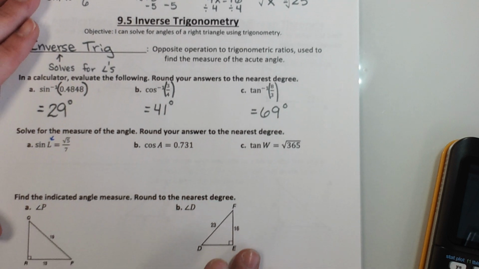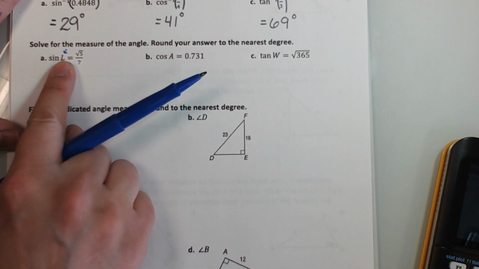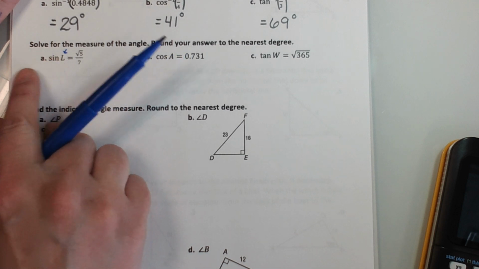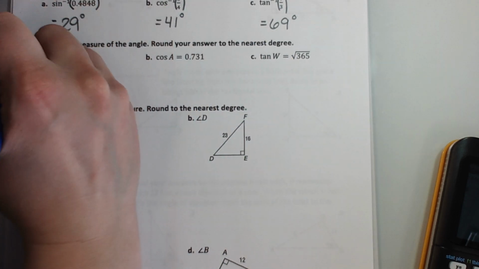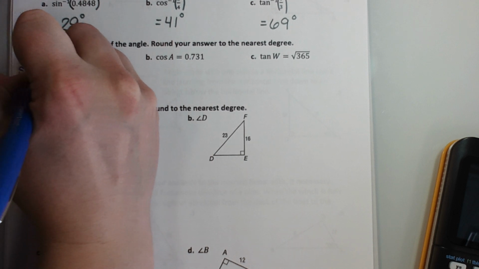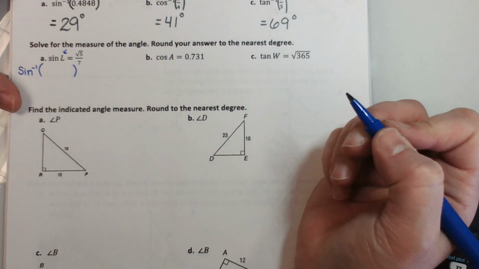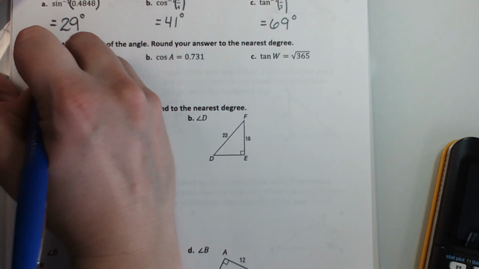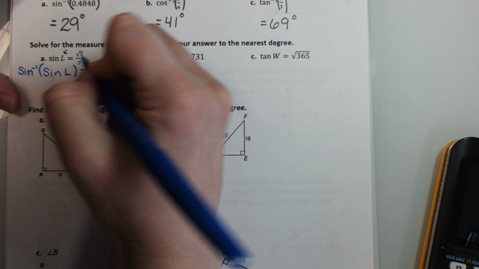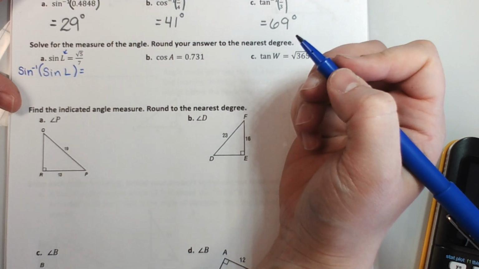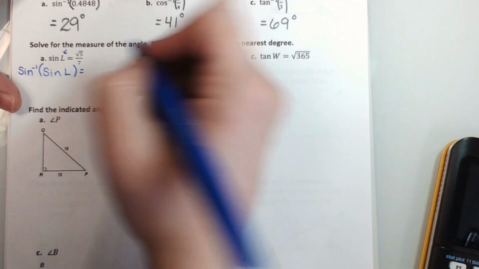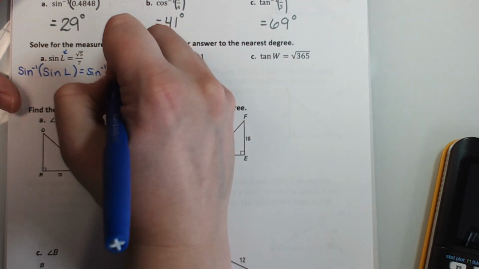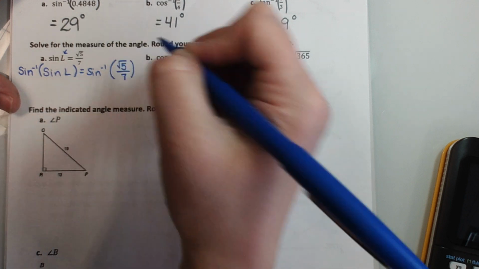So, if my goal is to get the L alone, I'm going to do the opposite operation of sine, which is sine inverse, and I'm going to put it in front of things. So I'm going to write sine inverse, parentheses, and in those parentheses are whatever was on that side of the equal sign, which was sine L. If you do it to one side of the equal sign, you do it to the other. So I'm going to do sine inverse, goes in front of things. In parentheses is whatever was on that side of the equal sign, which was square root of 5 over 7.